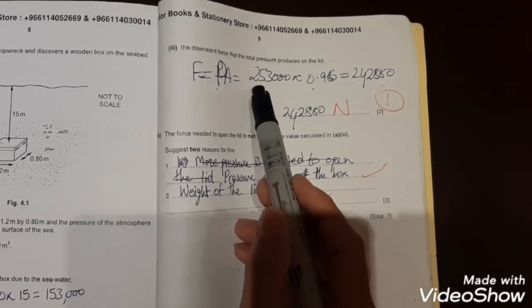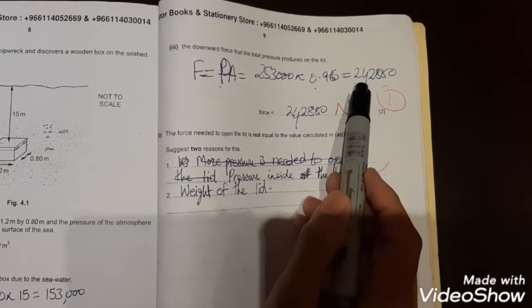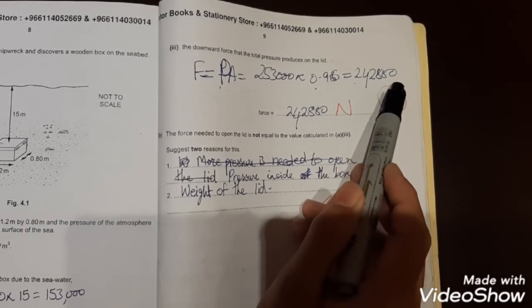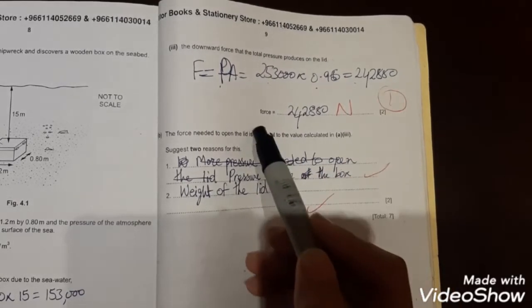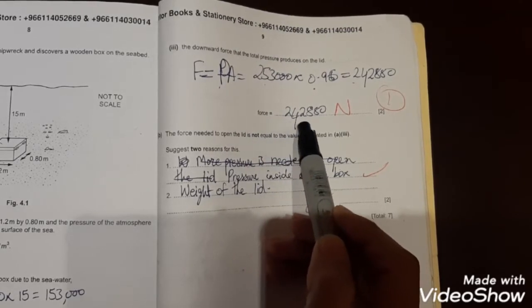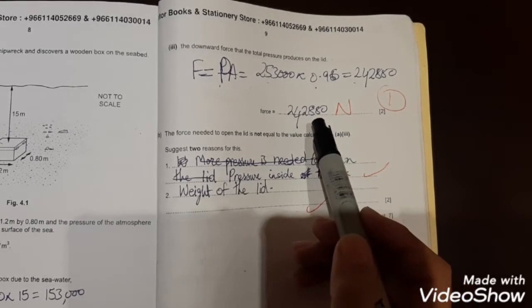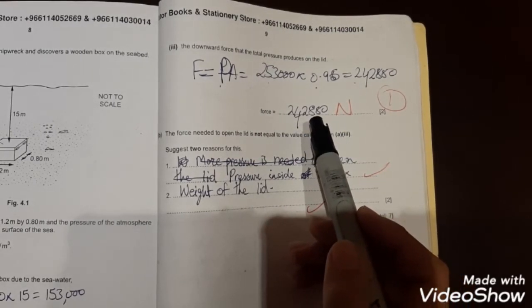Then we will multiply this 253,000 by 0.96, which will be 242,880 newtons, because force is always calculated in newtons. So 242,880 newtons will be the final answer for 4A part 3.